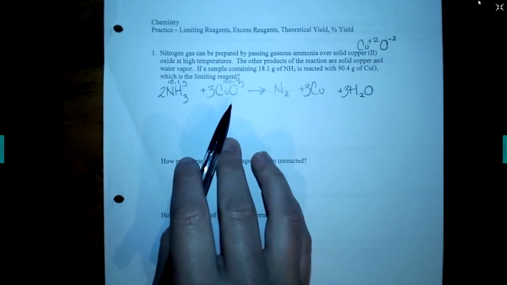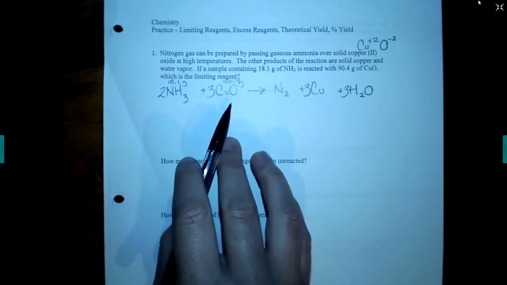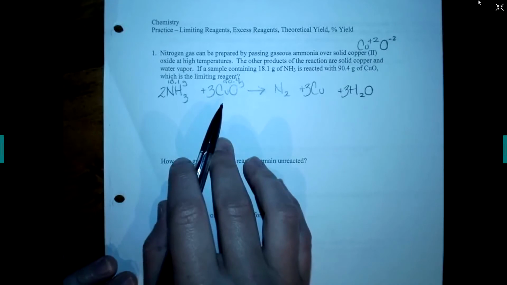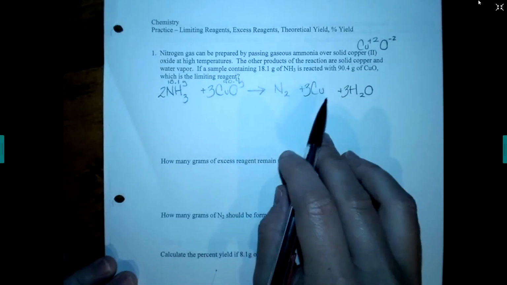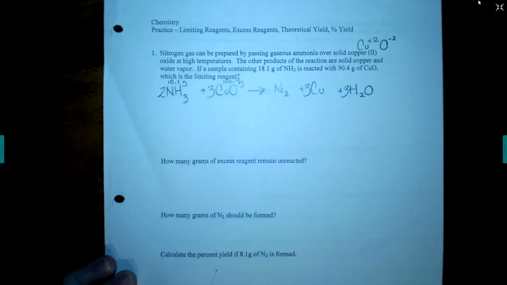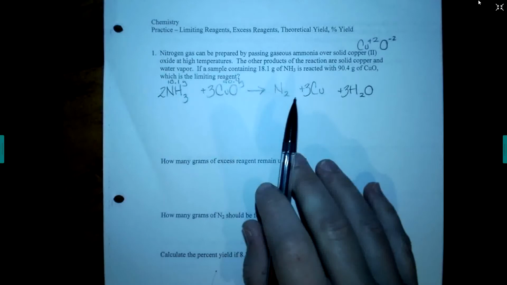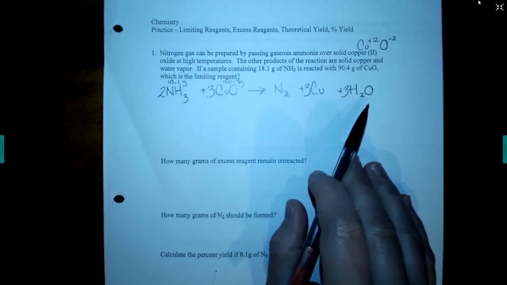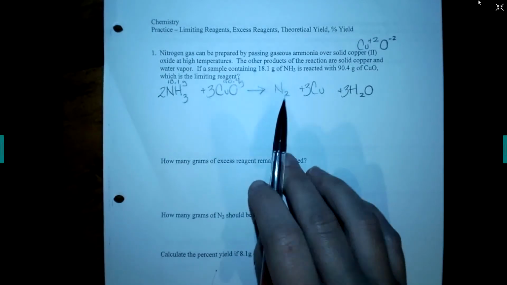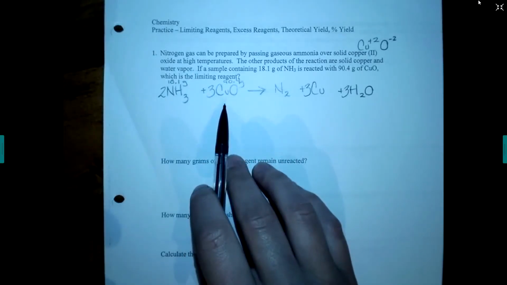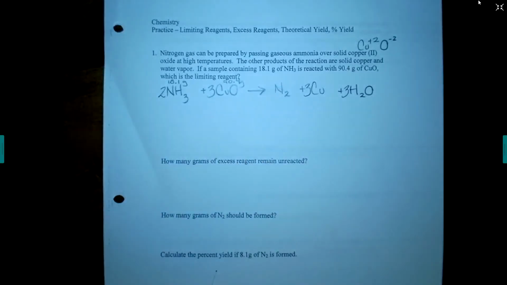Well, you may remember from the notes that in order to determine this, I need to do a gram-to-gram conversion, figuring out how much product each of these reactants can produce. Well, I have 3 products to choose from, and if all you have to do is determine the limiting reagent, you can choose any one of these products and it'll be fine. Just make sure you choose the same product for each reactant. Whichever one is in the smallest amount, that tells you what your limiting reactant is.